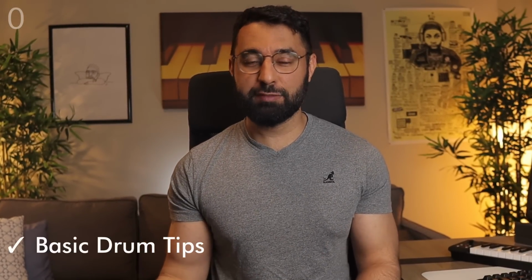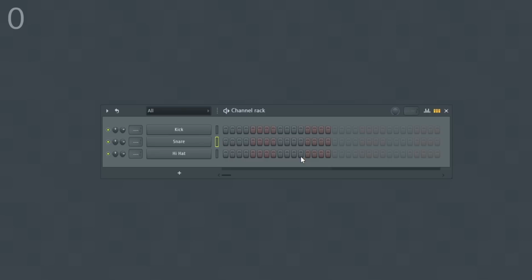The tip ticker is up because today I'm going to show you tons and tons of tips on creating drum patterns. We're going to cover some basic drum pattern ideas plus some advanced ones as well. So let's start by putting a kick on the 1 and a snare on the 2 and the 4. This is the fundamental framework for making beats, so it's a good place to start.